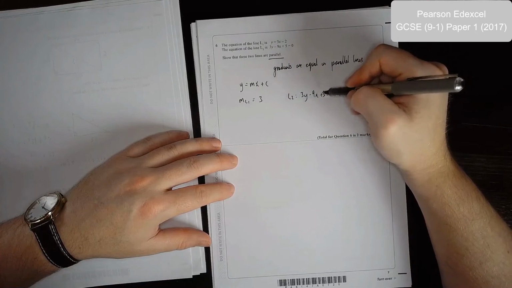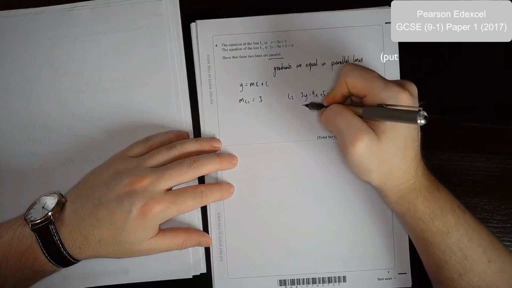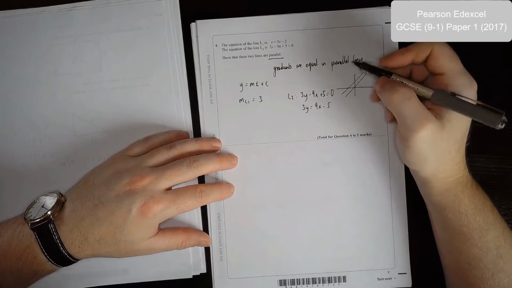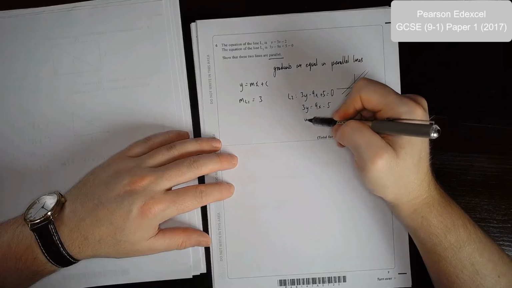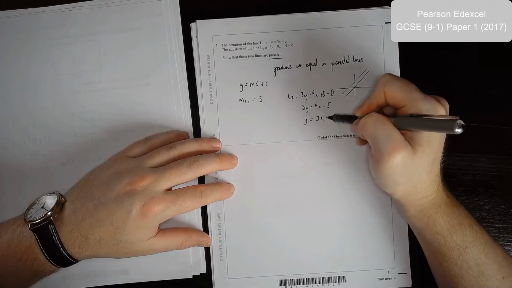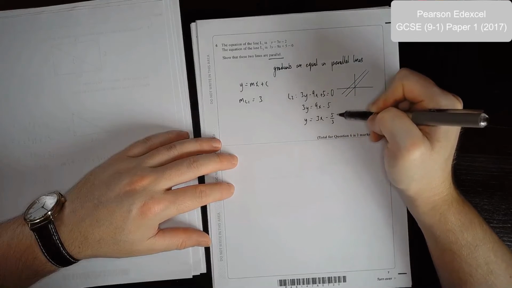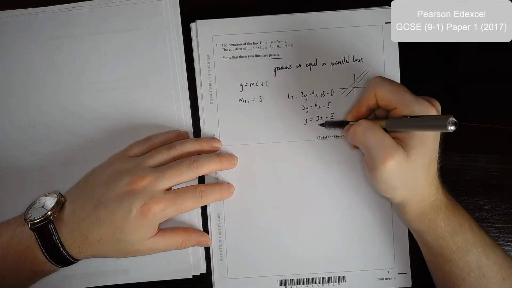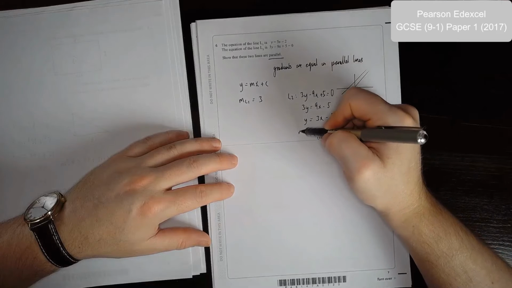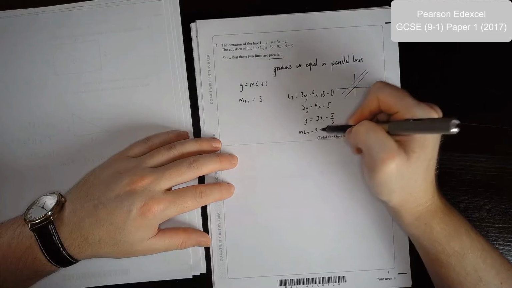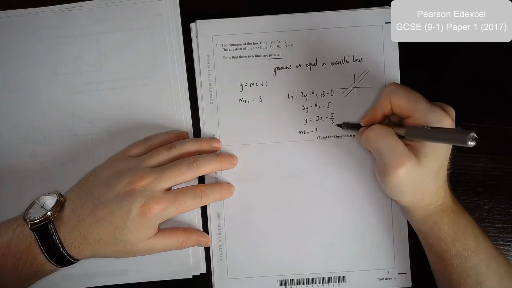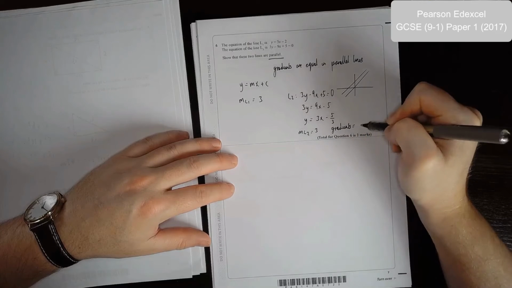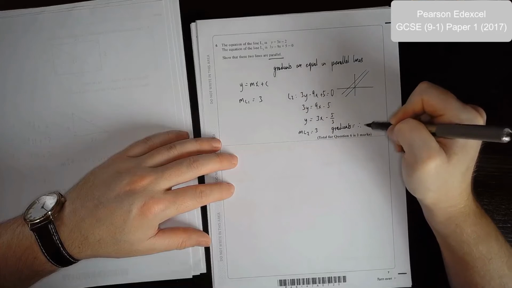So first, if I get rid of the second two terms, minus 5, and then if I divide by 3, so the gradient of L2 is also 3. So gradients equal, therefore parallel.